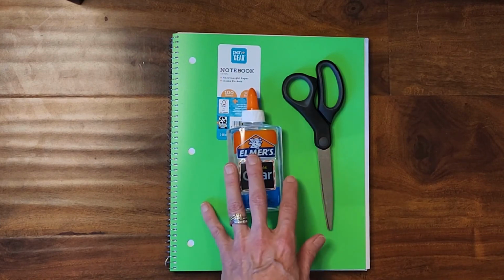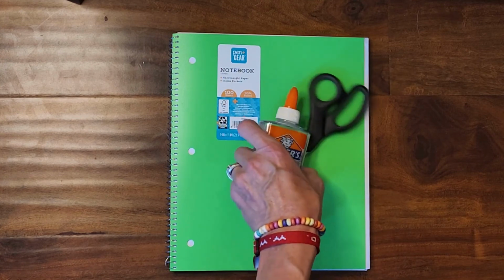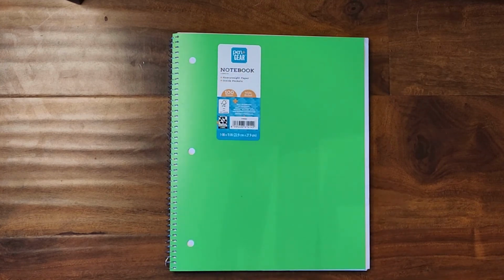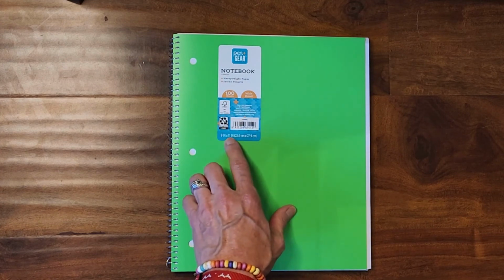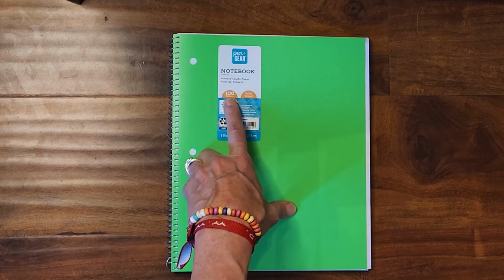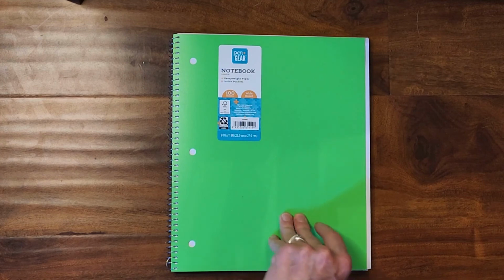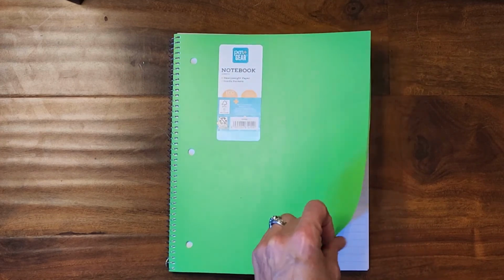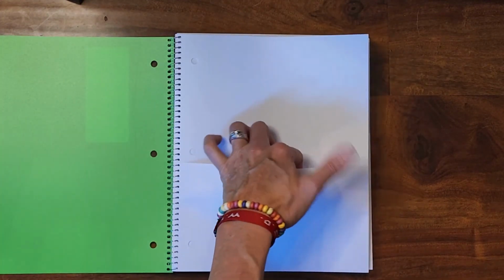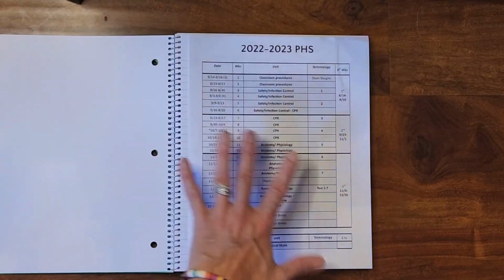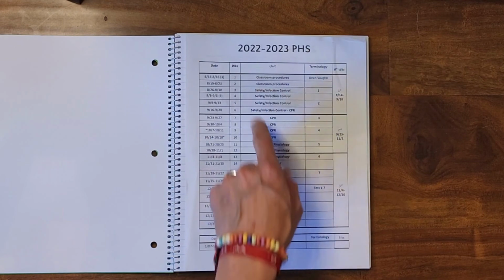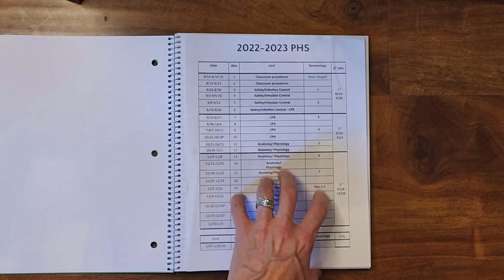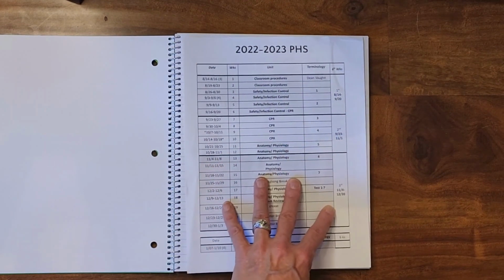So again, for the supplies, I've got scissors and glue. I keep those in the classroom. A one subject, 9 by 11, 100 pages, wide ruled or college ruled is fine. Plastic cover with a pocket, and it's so it fits one sheet of paper. And again, this sheet of paper is your yearly plan. That helps me decide how I'm going to plan out my notebook.